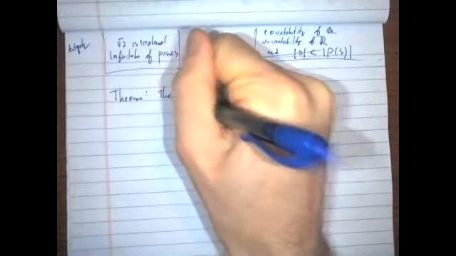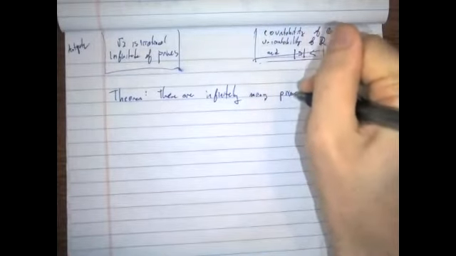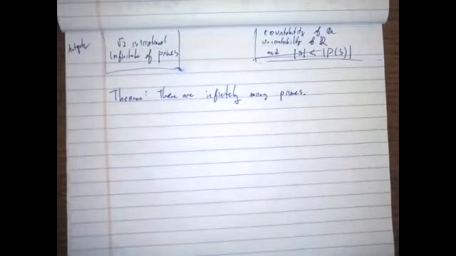Okay, theorem. There are infinitely many primes. Okay, and we're going to prove this by contradiction.